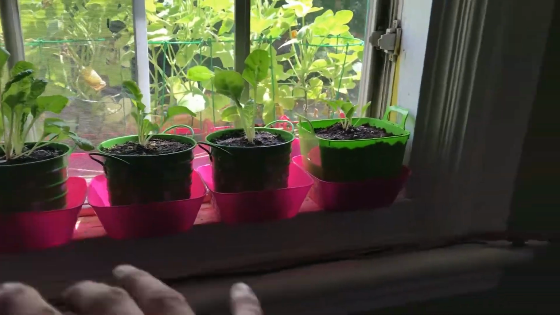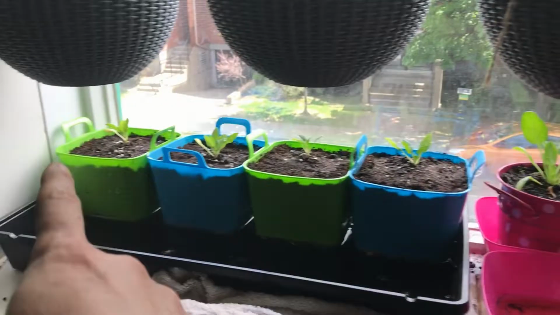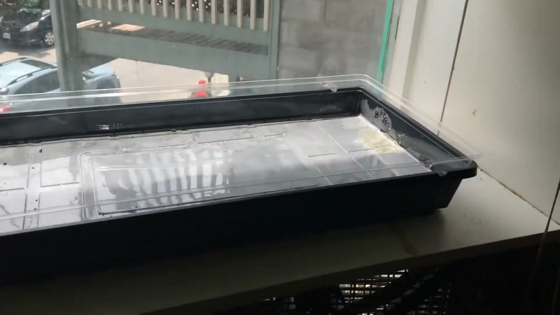So these are all Swiss chard. That's a spinach and a Swiss chard. And these are all my spinach. Kinda need more plants, so I'm gonna start that today. I have a lot of room.